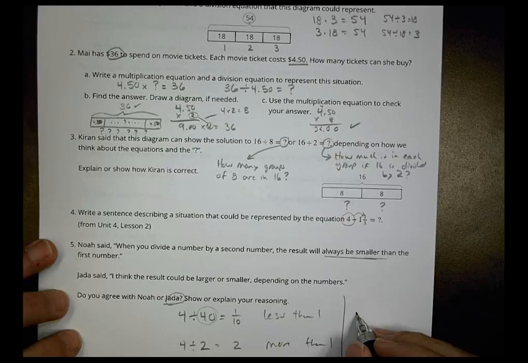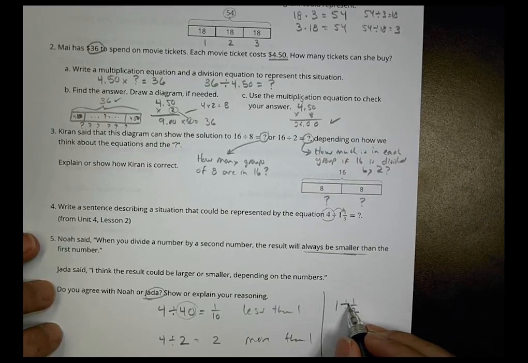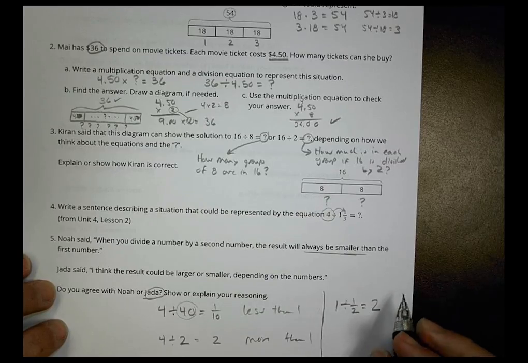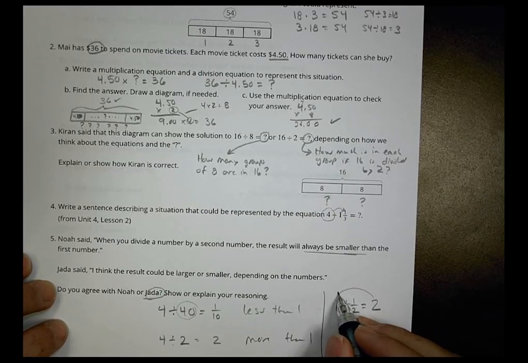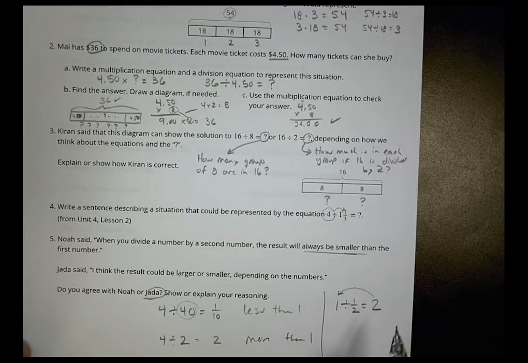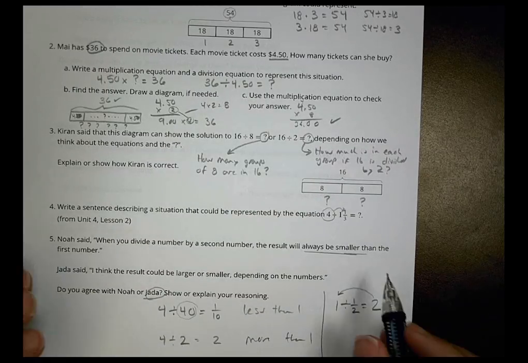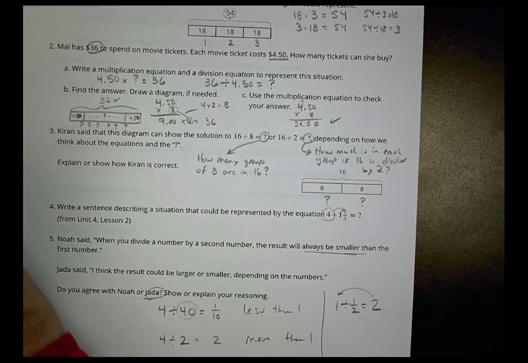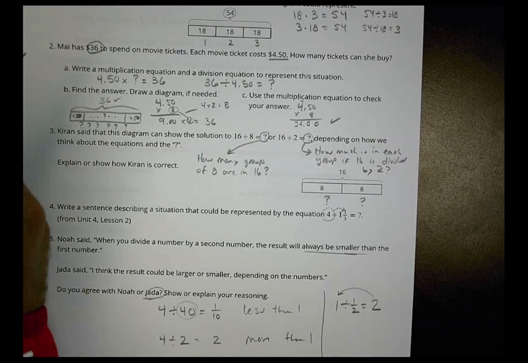So if you did 1 divided by a half, for example, now we have something a little bit different. 1 divided by a half is actually equal to 2. So in that case, the answer is actually larger than the first number. So his idea doesn't work once you start playing with fractions and dividing a number by a fraction. It just isn't going to work out.